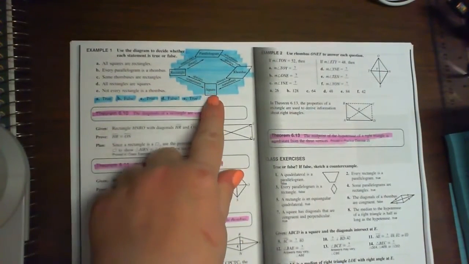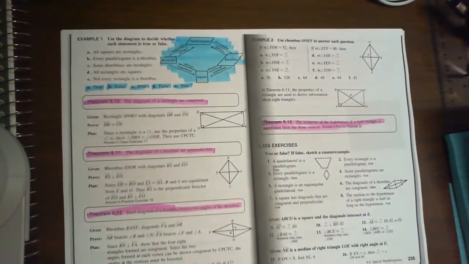So that's that explanation. I know you're sitting there thinking, how can a rectangle be a rhombus? But it will actually hold for some rectangles that they will be a rhombus if they are also a square. So we will talk more about that in the classwork section.